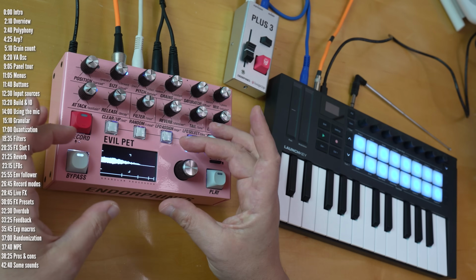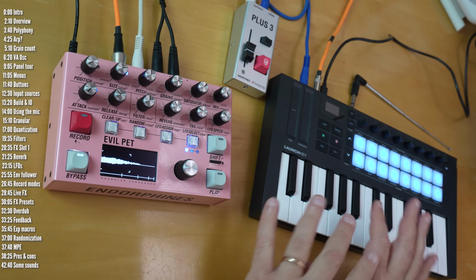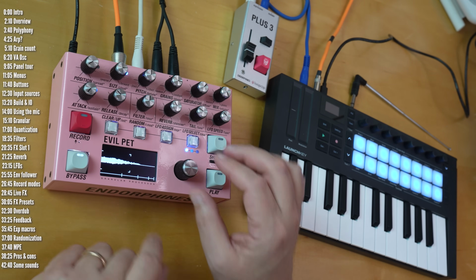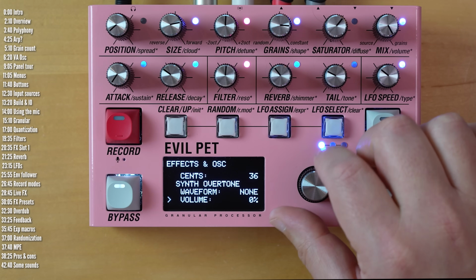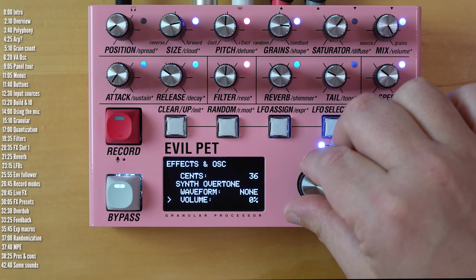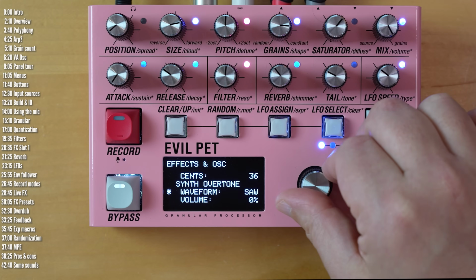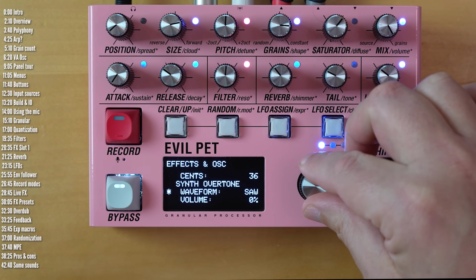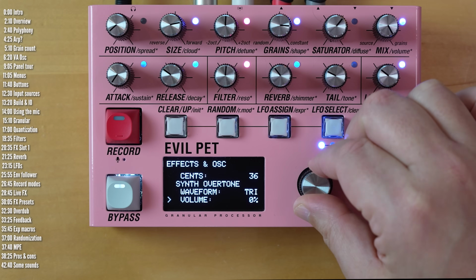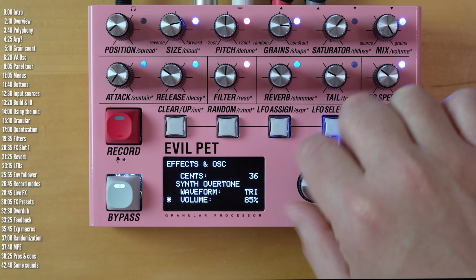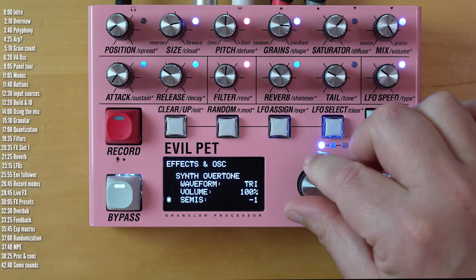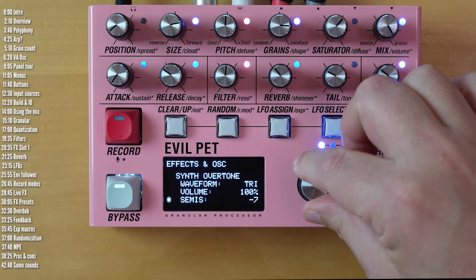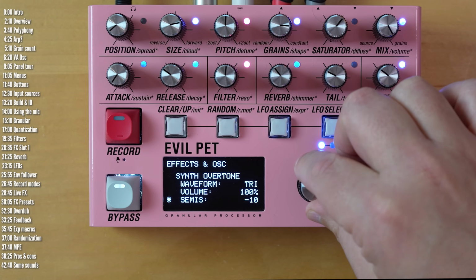In addition to the granular engine, you can also layer alongside each granular voice a virtual analog style oscillator. You'll need to access the menus for that. You've got a few classic wave shapes to select from, which you can use, say, as a sub-oscillator if you like. And you can tune this additional oscillator at any relative tuning to the granular oscillator and play alongside it.